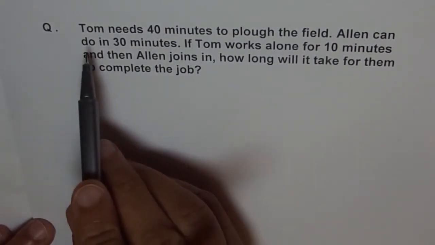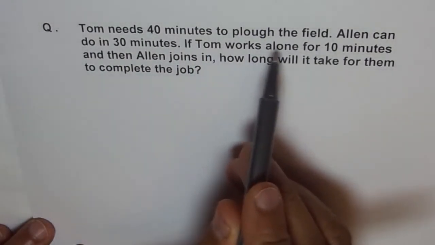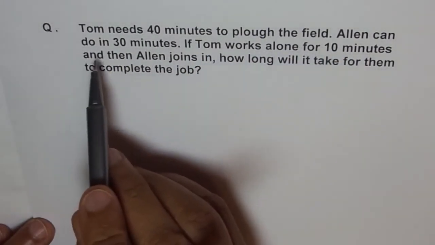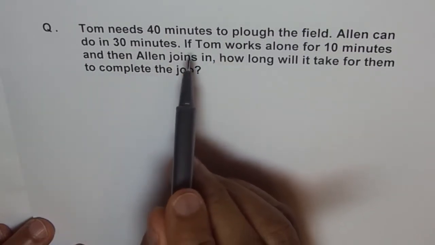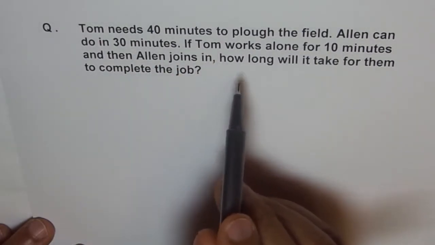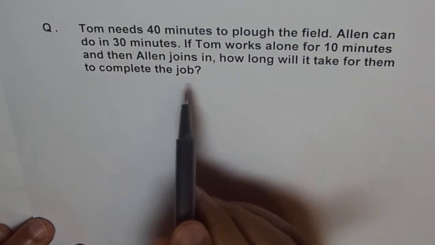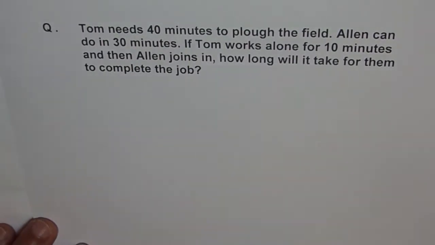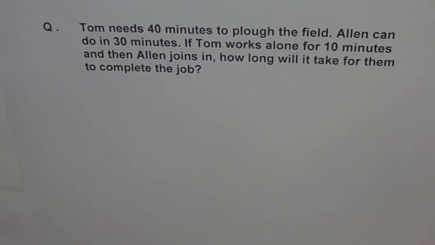The question is, Tom needs 40 minutes to plow a field. Ellen can do the same job in 30 minutes. If Tom works alone for 10 minutes and then Ellen joins in, how long will it take for them to complete the job? The problem is kind of tricky because in normal examples, we see both working together right from the very beginning, correct? Now here, one person is working for 10 minutes and then both start working together. So that makes our problem slightly tricky, right?